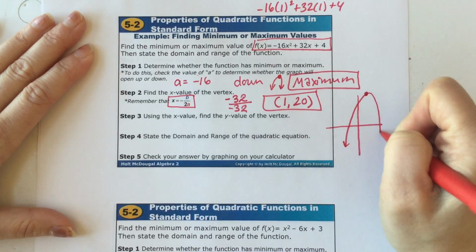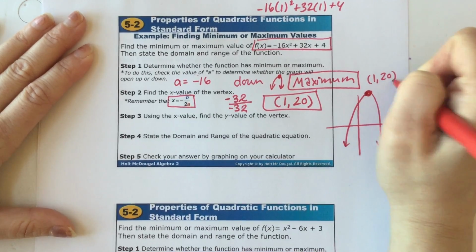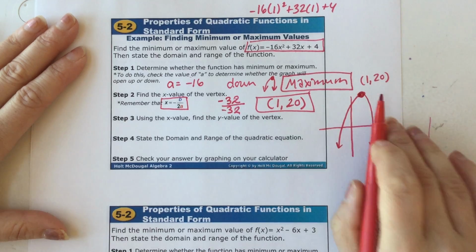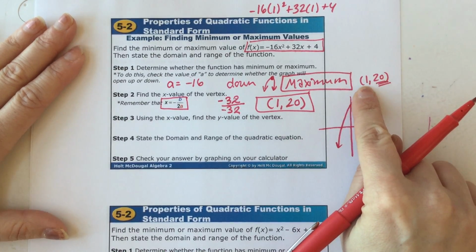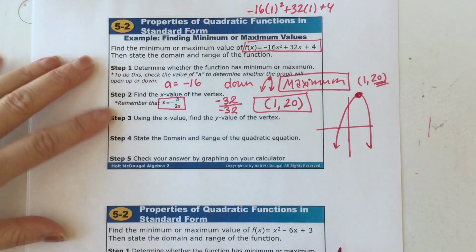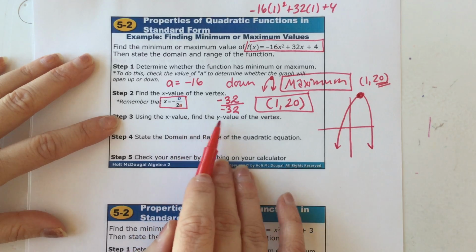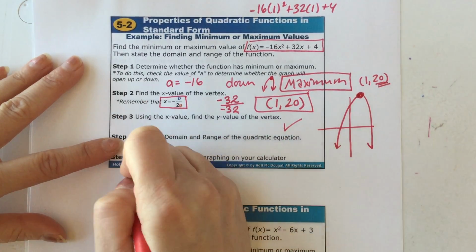So if I'm looking at this, and I'm just sketching, 1 and 20, the parabola's opening downwards, this is the highest point. That's what they're telling us, okay? So 20 is the maximum value. It occurs 1 unit to the right of the y-axis. Okay, using the x value, find the y value of the vertex. Check, we did that.